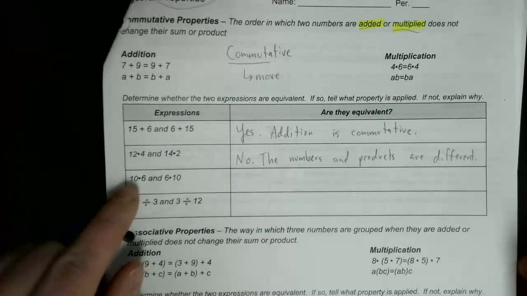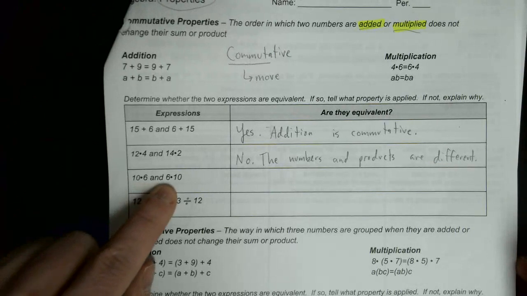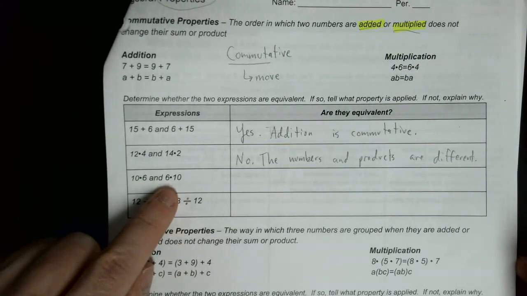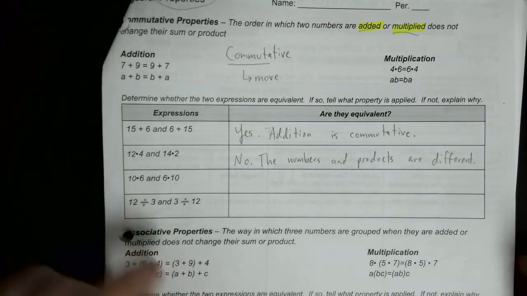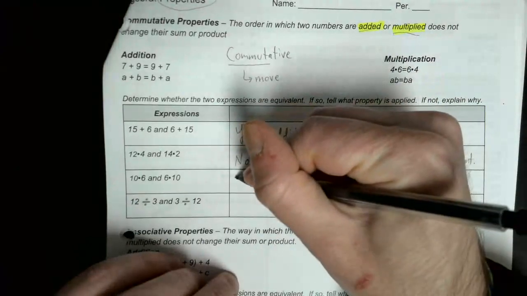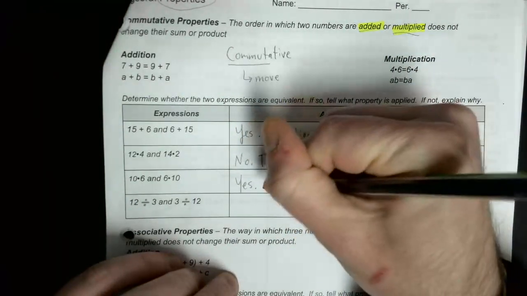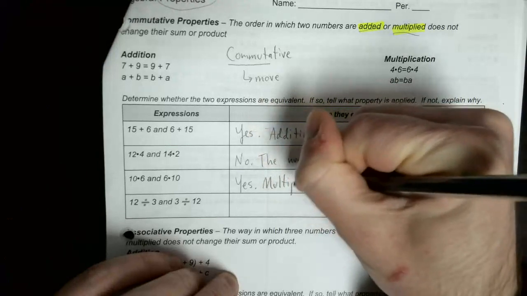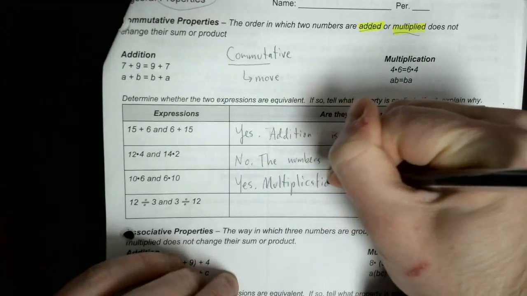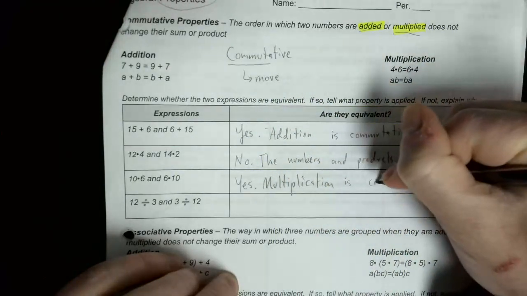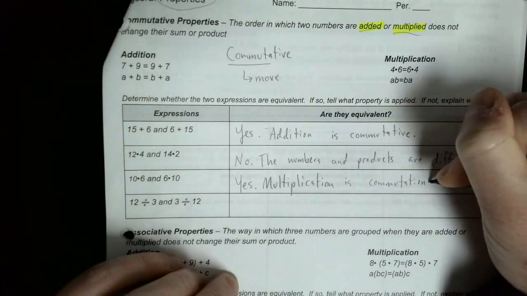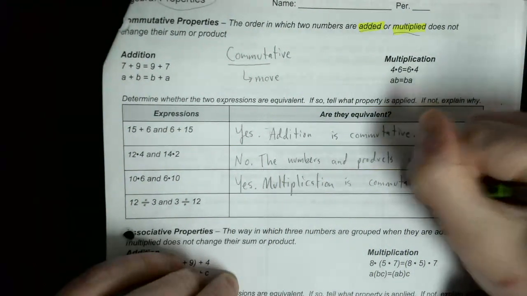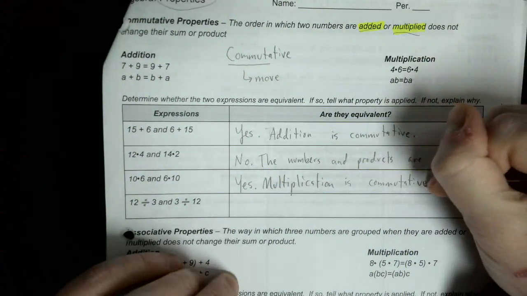All right. 10 times 6 and 6 times 10. Are those equivalent? Yes. All we did was change the order of what we multiplied. We didn't change the value of any of the numbers. We just changed the order. So, yes, they are equivalent. And we'd say multiplication is commutative. We can change the order of the numbers, and the value does not change.